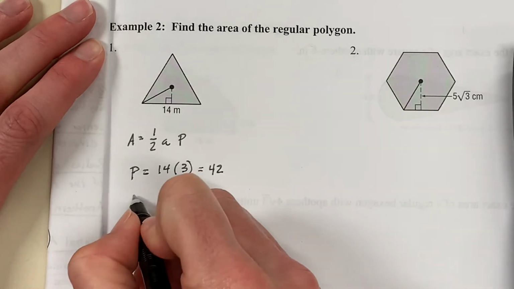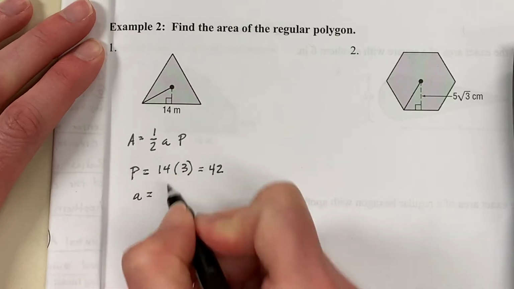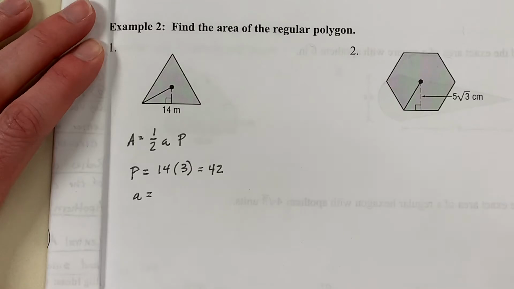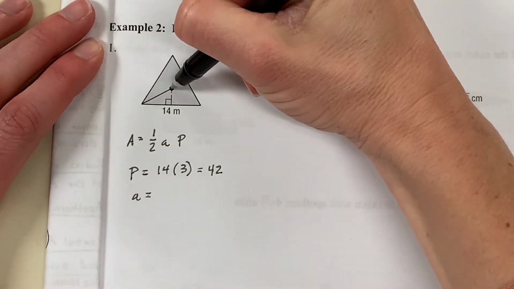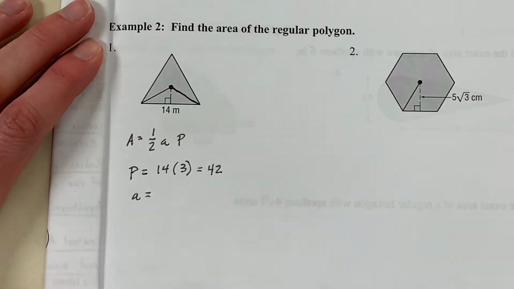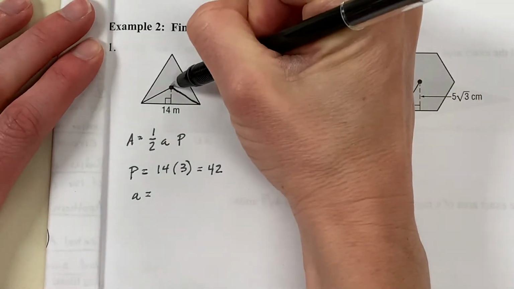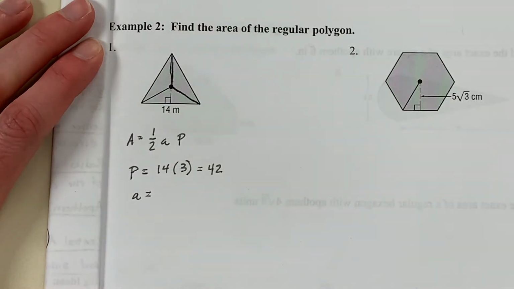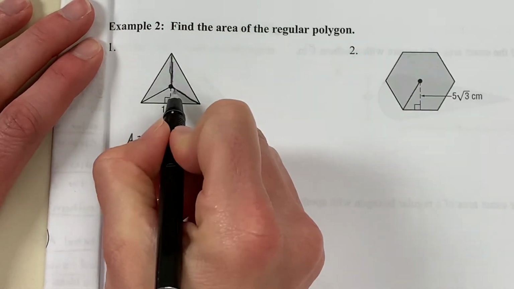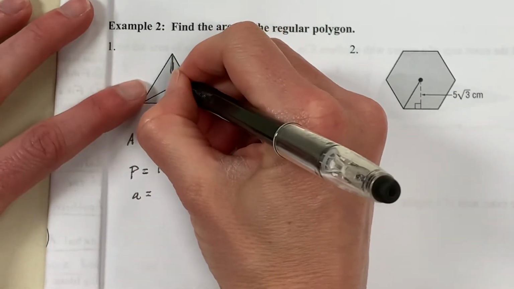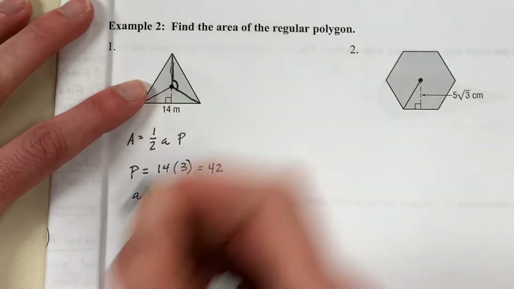Next, I need to find the apothem. The apothem is this height. Now, what I'm going to do is draw in the other radii, and this creates one of the 3 congruent isosceles triangles. I need to find the measure of a central angle.